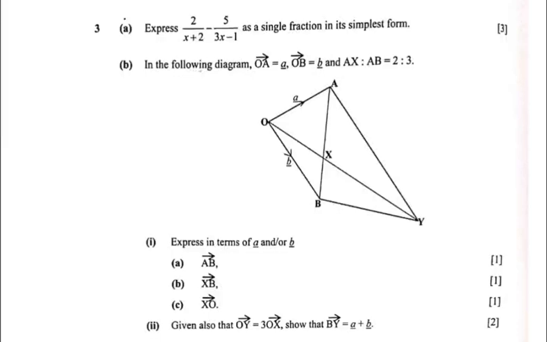Hello everyone, follow through as I answer question 3 from a 2024 GCE Mathematics paper 2. The question has two parts, A and B. Starting with A, express 2 over x plus 2 minus 5 over 3x minus 1 as a single fraction in its simplest form. 3 marks for this part.